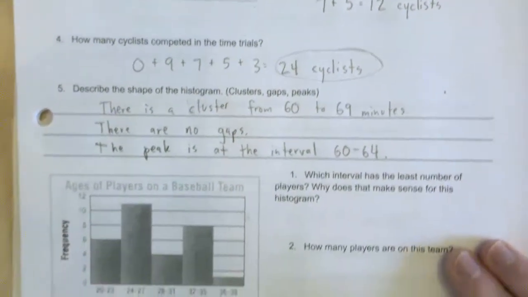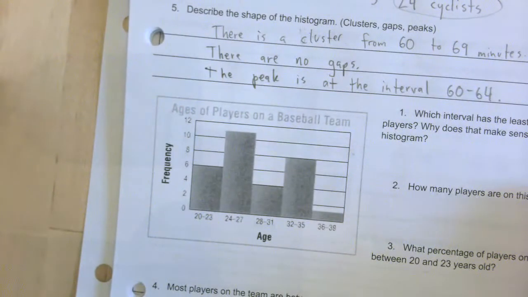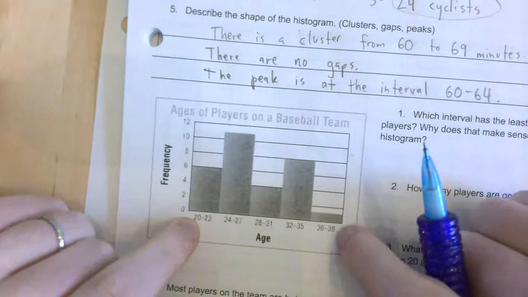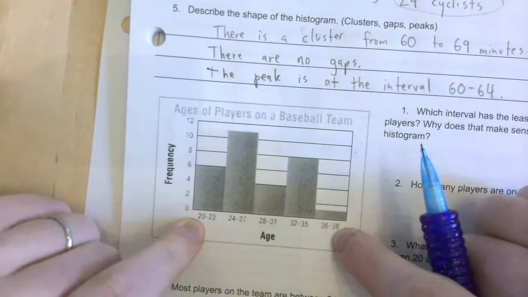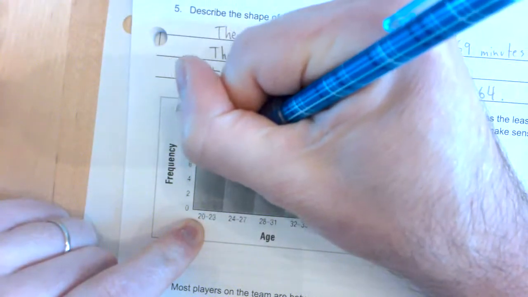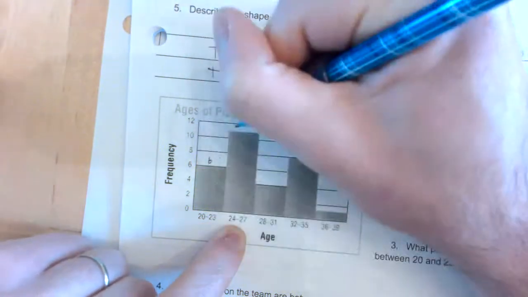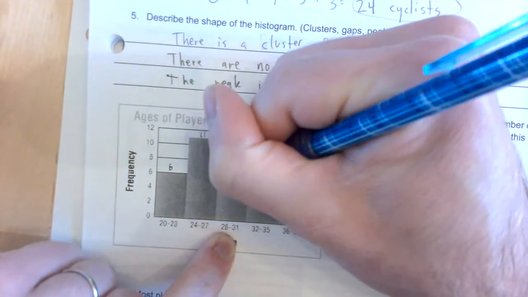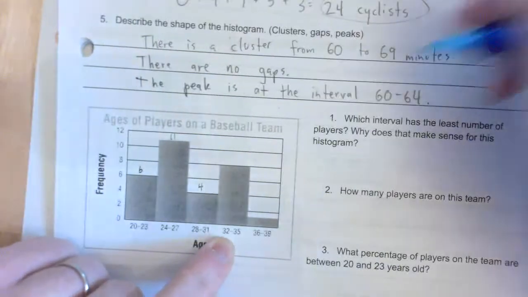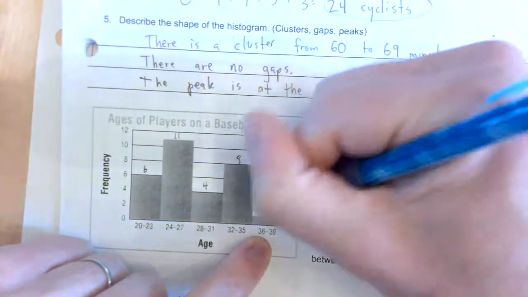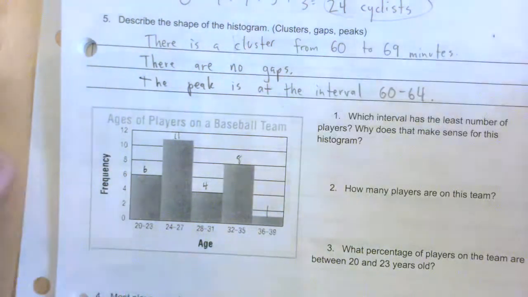All right, last one here. Ages of players on a baseball team. Okay. So we can see all the players of the baseball team are between 20 and 39 years old. We'll see how many players are in each interval here. 20 to 23, it's going to be 6. 24 to 27 is 11. 28 to 31 is 4. 32 to 35 is 8. 36 to 39, there's only 1. That could be me, I guess.